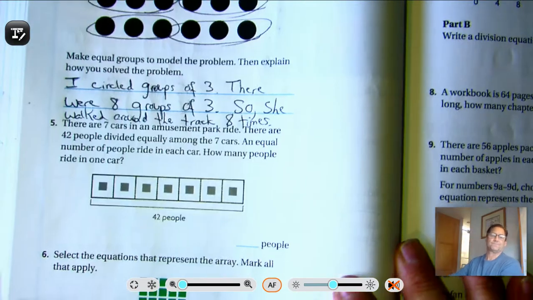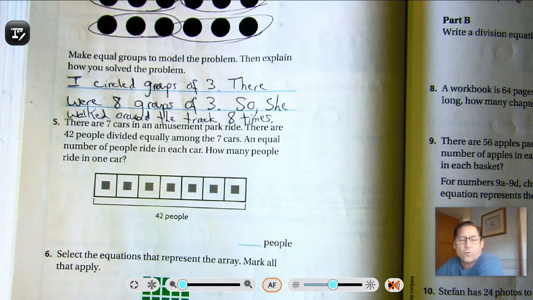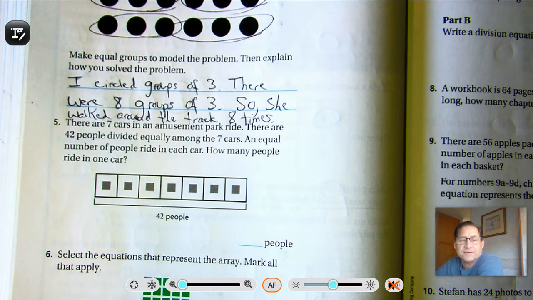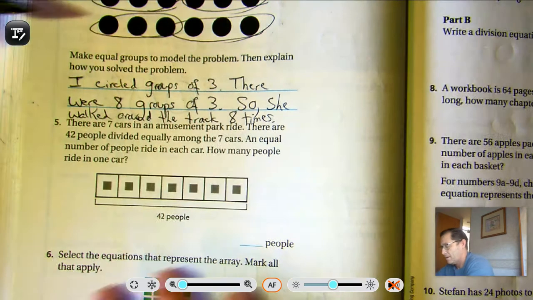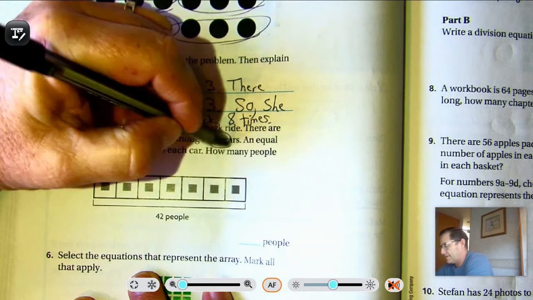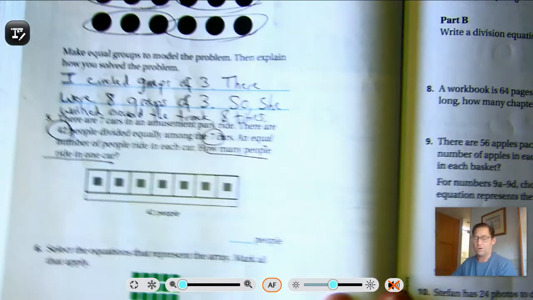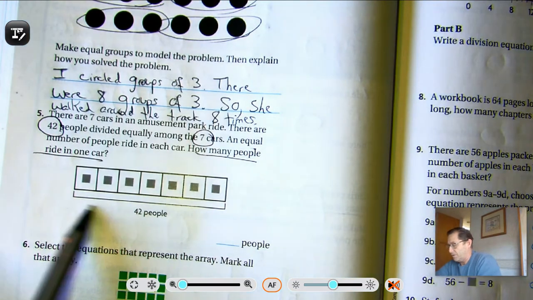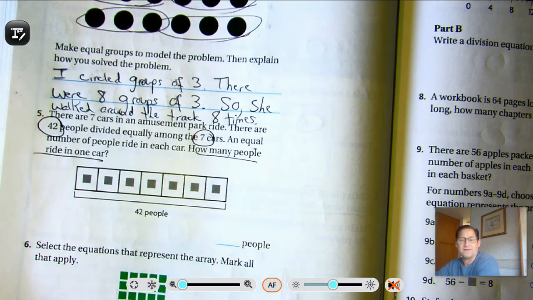And number 5. There are 7 cars in an amusement park ride. There are 42 people divided equally among the 7 cars. An equal number of people ride in each car. How many people ride in one car? All right, so 42 people equally among 7 cars. How many people ride in one car? So these are the 42 people we need to share. These are the 1, 2, 3, 4, 5, 6, 7 cars.